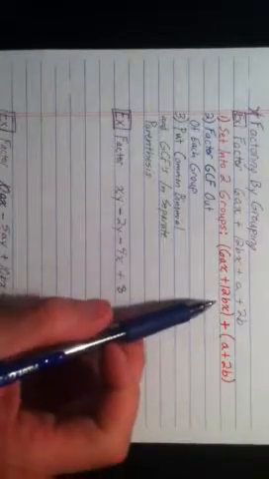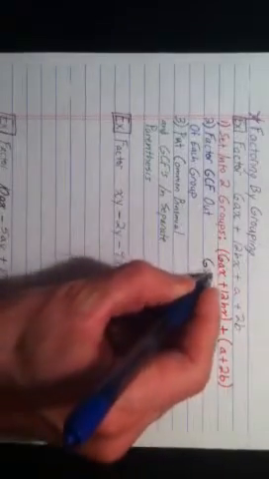Looking at our first grouping, 6ax plus 12bx, we want to determine what our GCF would be. What number will go into 6 and into 12? That would be 6. And then do we have a variable piece that's common? Both terms have an x in them, so we can bring out an x as well as part of our GCF. Next, a plus 2b: what is common in those two terms?